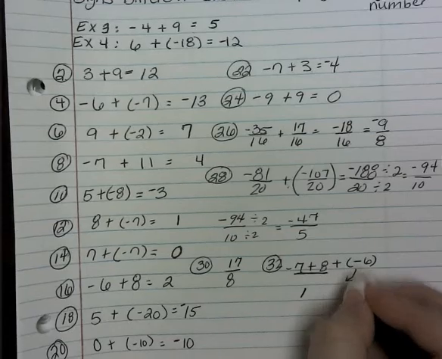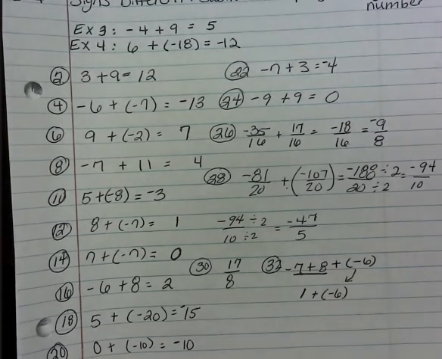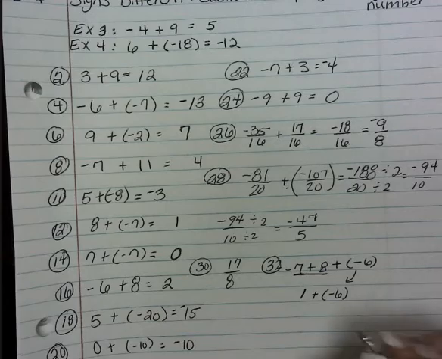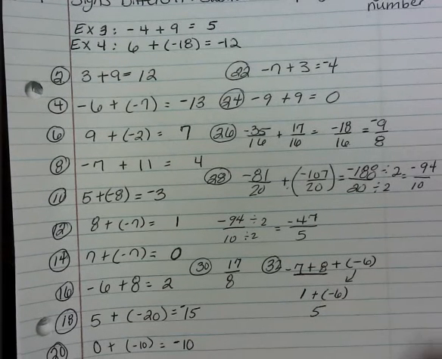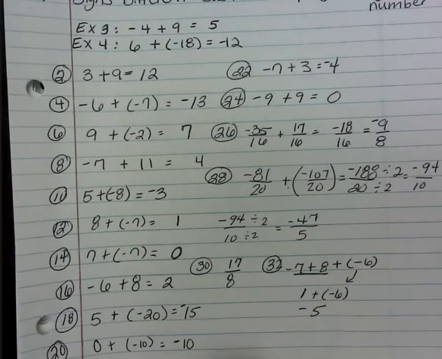Then you bring down that plus negative 6, and you work that as another part of the problem. So you're adding, and your signs are different. So that means that you subtract those numbers. So 6 minus 1 is 5. And keep the sign of the larger number. Since your larger number, 6, was negative, that means that your answer will be negative.